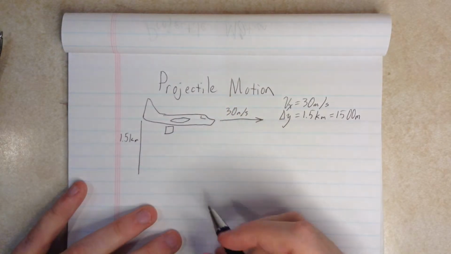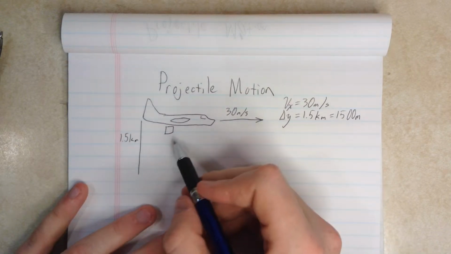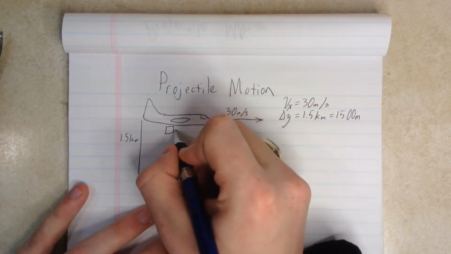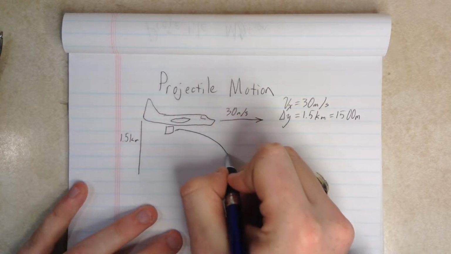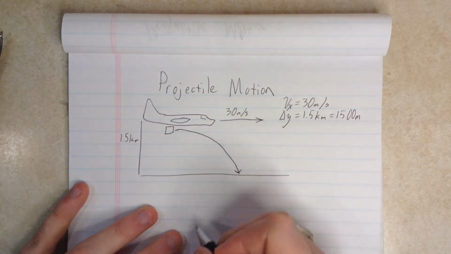So it's going to drop some object. This object is going to operate as a projectile. It's not going to fall straight down because it's got some velocity to the side. It's going to follow a projectile path like so. This will be our ground there.